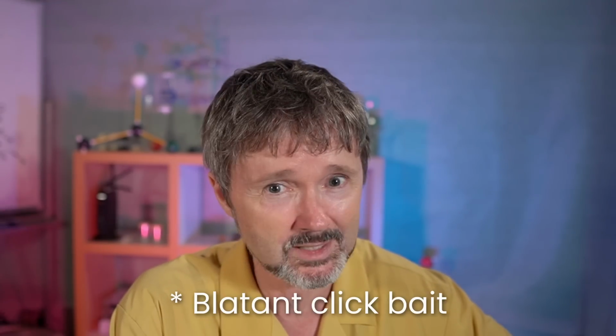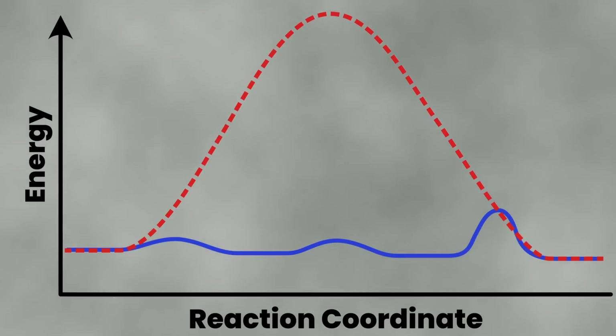And don't forget to hang around for the bonus extras if you want to know a little bit more about how textbooks often misrepresent transition states, or the shocking truth of this energy diagram.